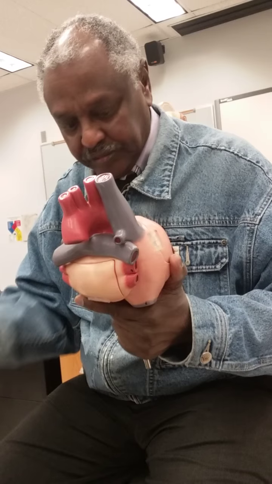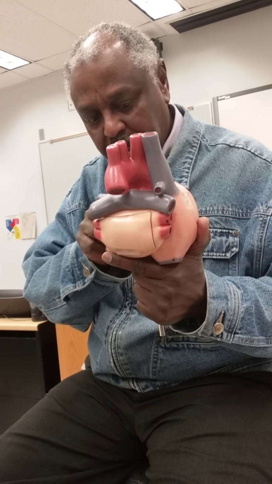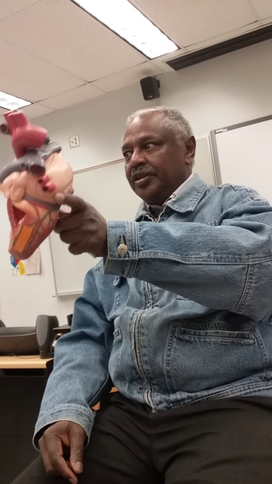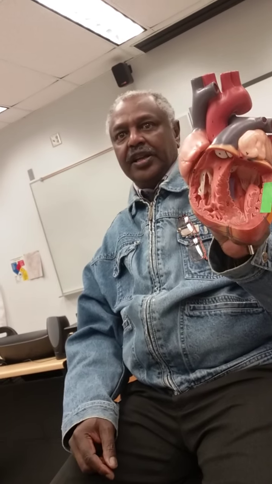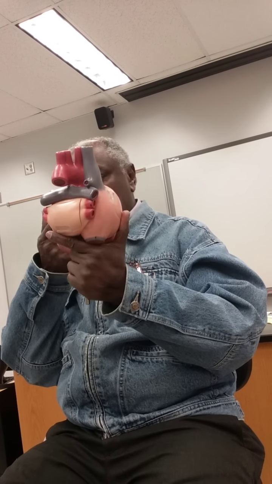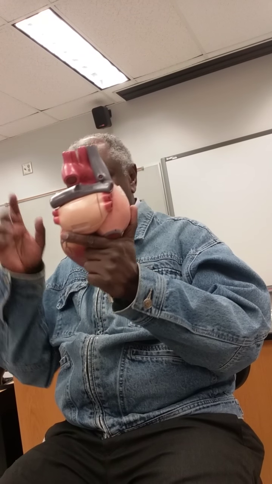Somebody is going to miss that. It is going to be inside like that. That is the endocardium. There is another label that could be done inside, but I will show you what it is in the other piece.